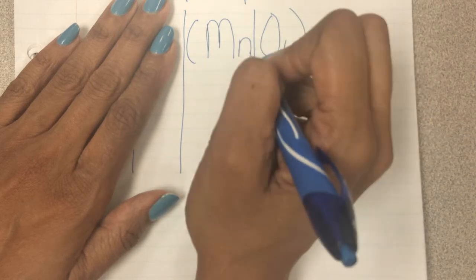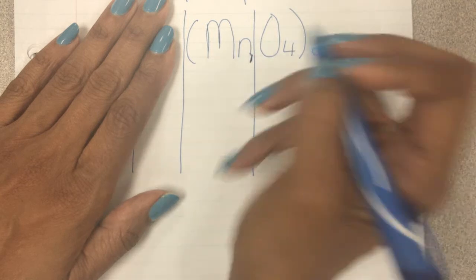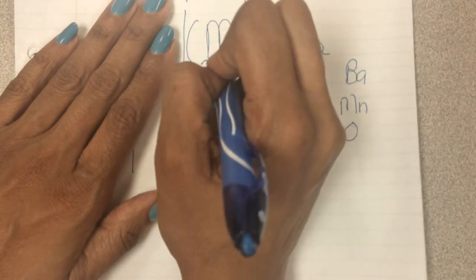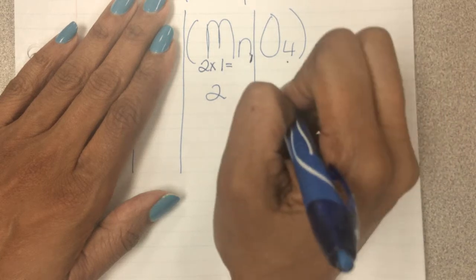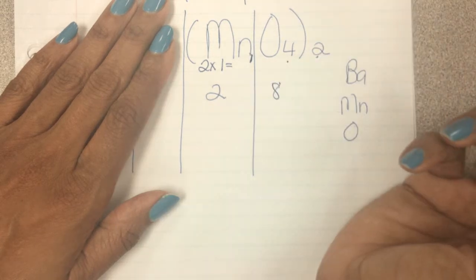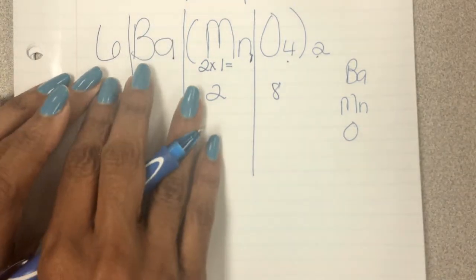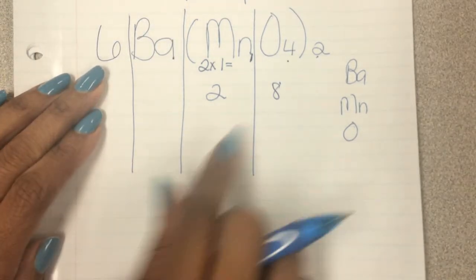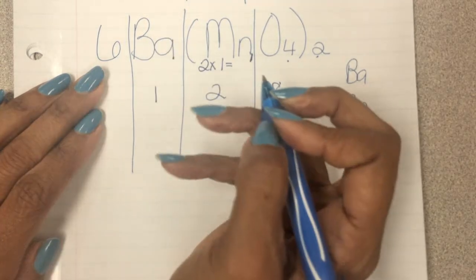So Mn has no subscript, so it's 1. So 2 times 1 is going to be 2. 2 times 4 is 8. Okay. Now I have to multiply my coefficient times each subscript. So barium does not have a subscript, so it's 1.